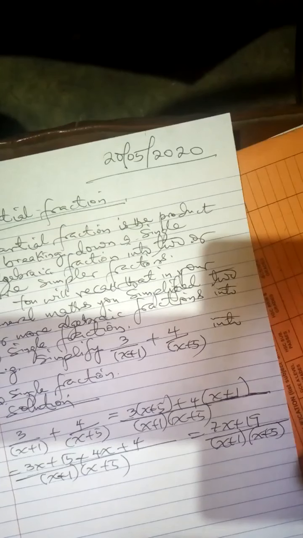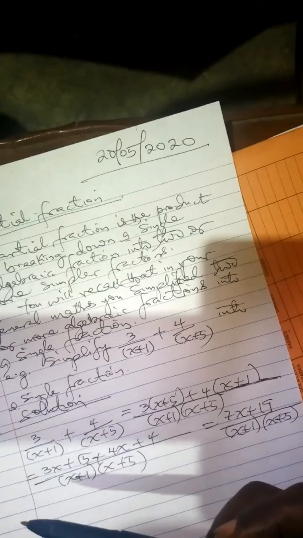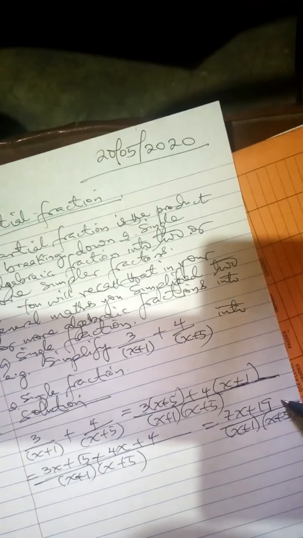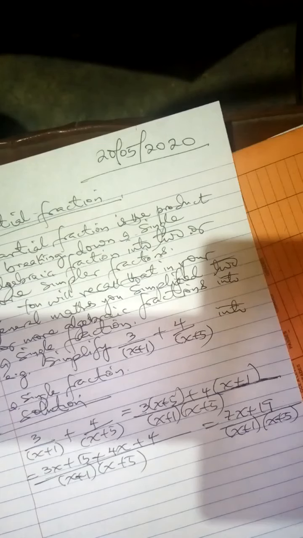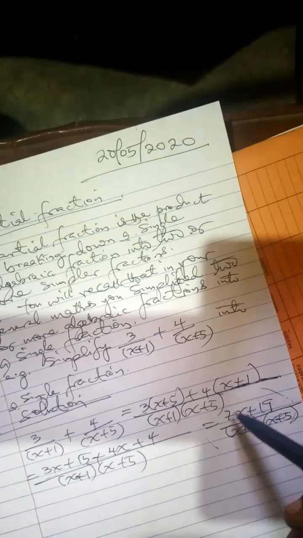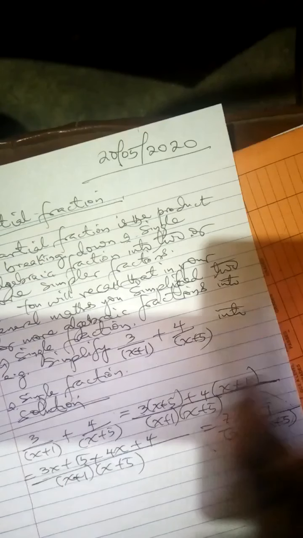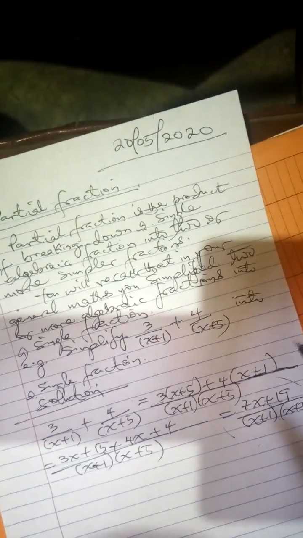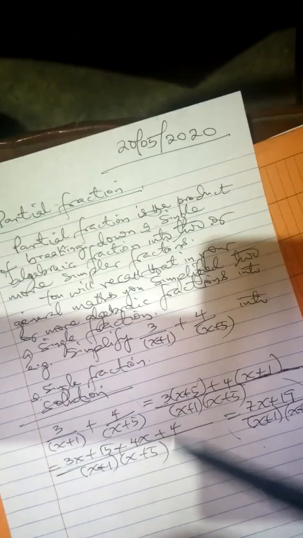This is our answer. So the process of combining two algebraic fractions into this single fraction has given us 7x plus 19 over x plus 1 into x plus 5. Now, the process of breaking this single fraction in order to get back the two algebraic fractions given to us is what we call the partial fraction. So, the partial fraction is the reverse process of the composition of two or more algebraic fractions into a single fraction.